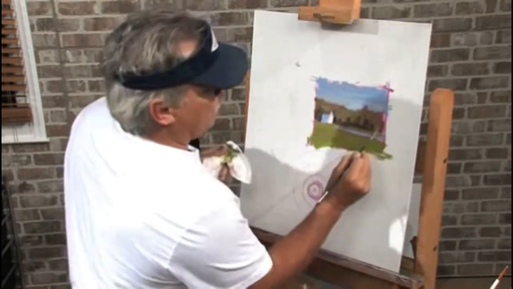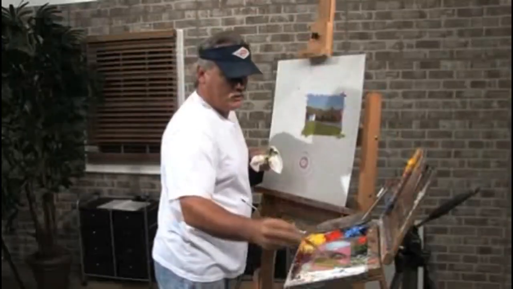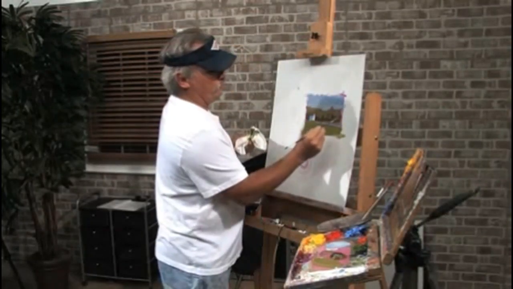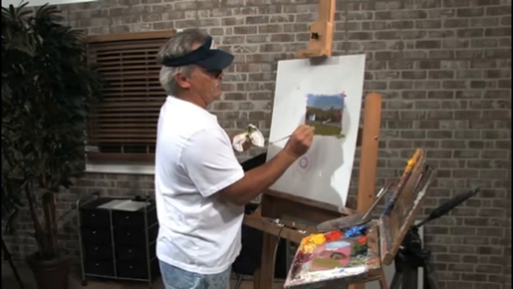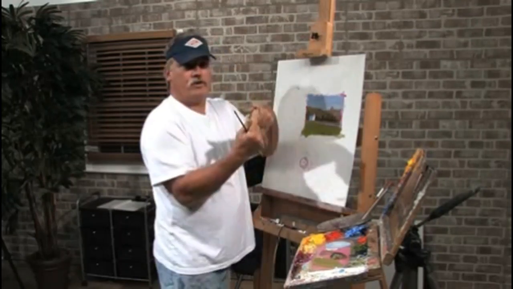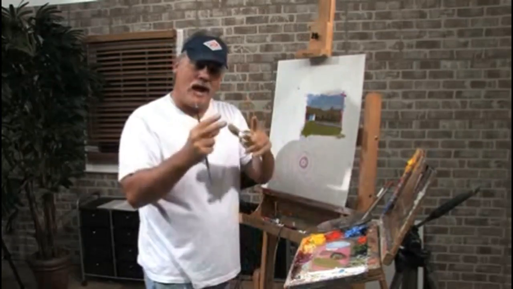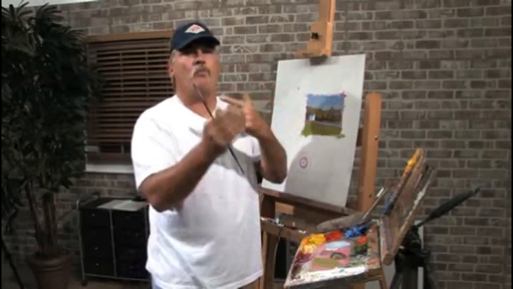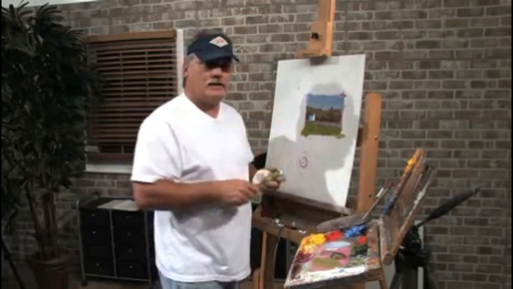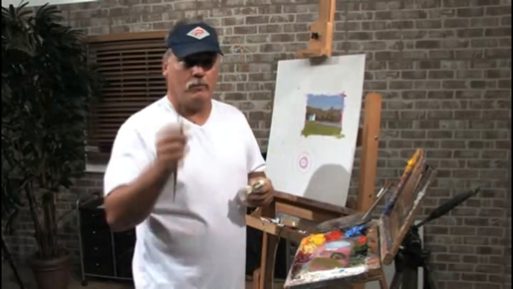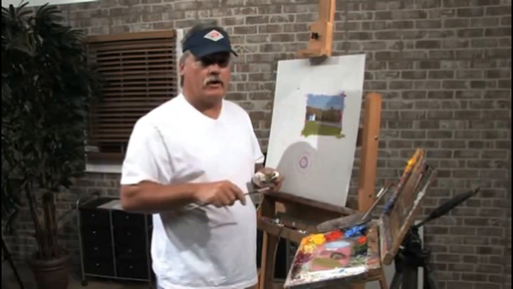Now what you want to do over here is you don't want as many value changes. You want to keep them really soft, so you want to blur edges. That's another thing. You want your hardest edges at the focal point. So it's the hardest edges, the biggest value differences, and the most chromatic difference. So there you go. That's how you keep the focal point to focal point. My story is this house sitting there against those trees.